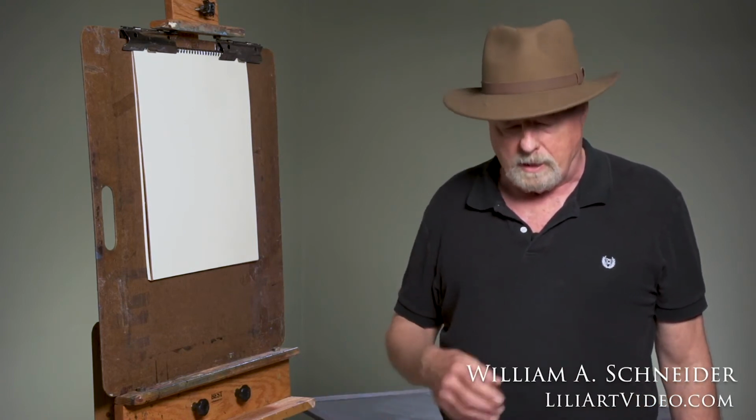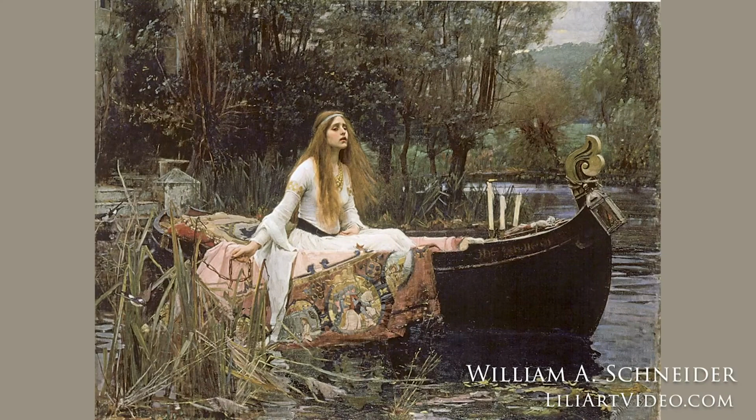So let's look at this painting by J.W. Waterhouse, The Lady of Shalott. It's one of his most famous paintings. It's based on a poem by Tennyson. It's been made into songs. It's been made into short movies. It's just a famous painting. But let's take a look. This piece is illustrating really the final scene of the poem.